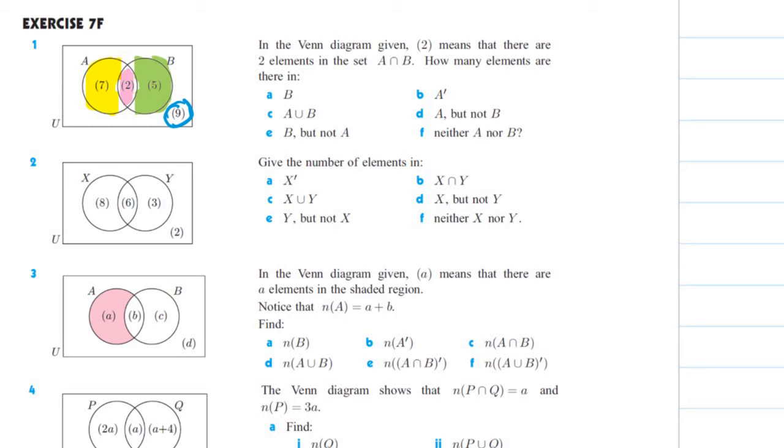For part A, it asks how many elements are in set B. Well, recall that set B is in fact the whole circle of B. So how many elements are inside that whole circle? The answer is 7.